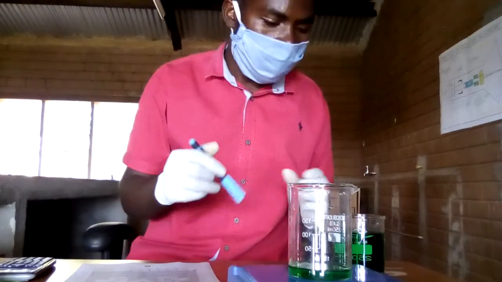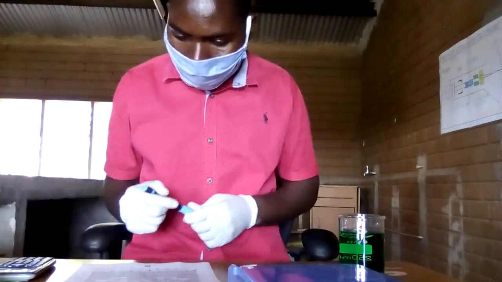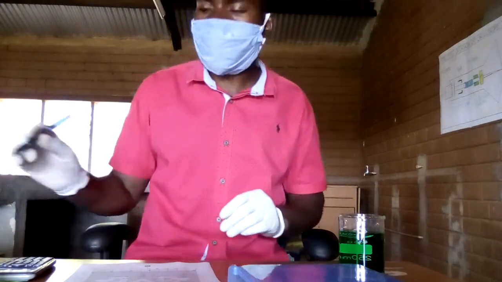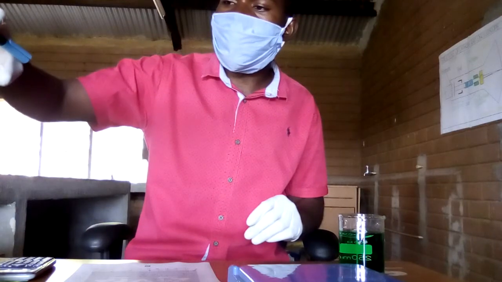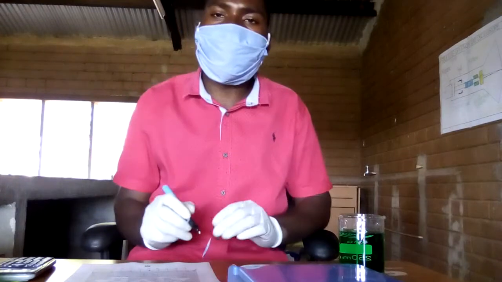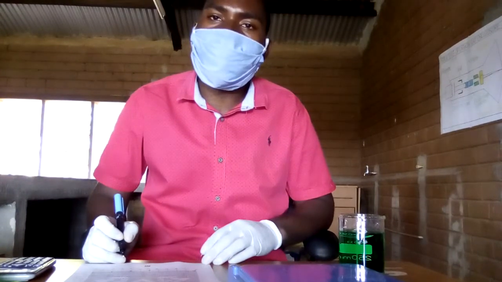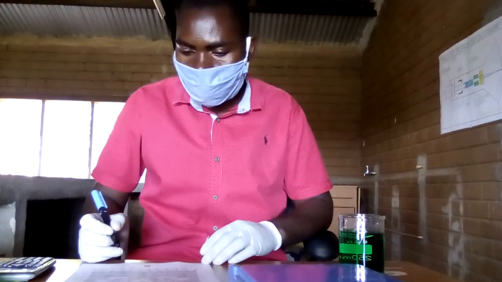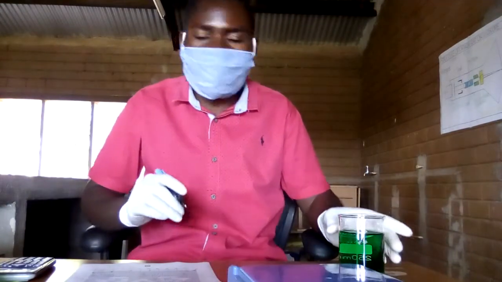122.1 grams. So this is what I've gotten. I'll write it, and then from there I need to subtract. Remember, the mass of the empty beaker is 102.1. So you just subtract the same number: 122.1 minus 102.1. The answer you find should be 20 grams.